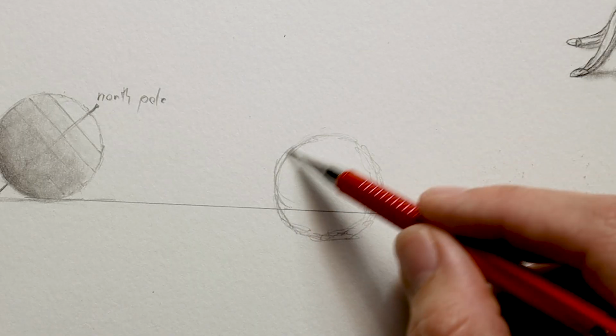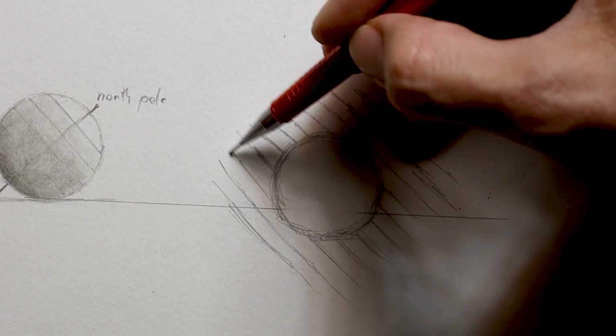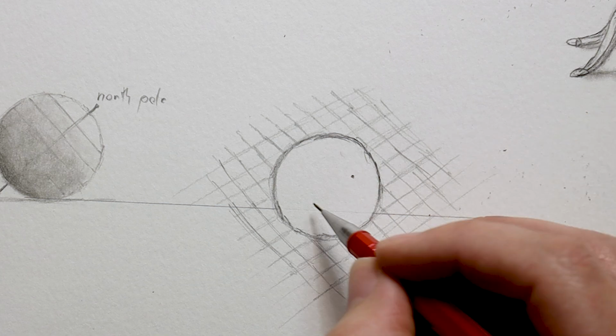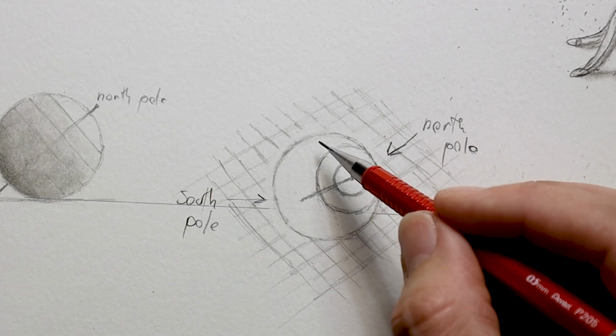But if our ball is at an angle, our shading lines will be circles that get larger as they get further from the poles. Laying out another grid like in example 1, we can identify our poles, connect our poles with a line, then draw in our shading guide circles.